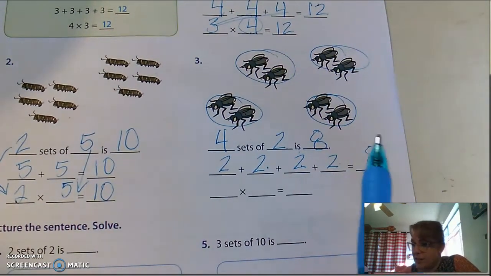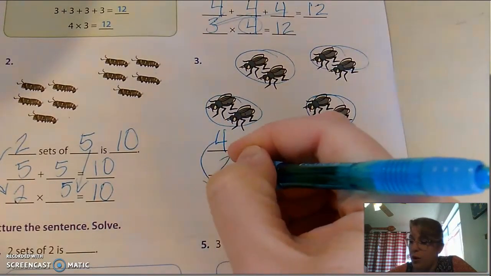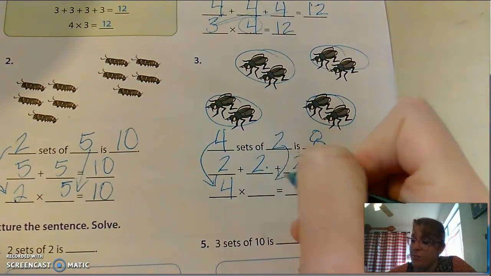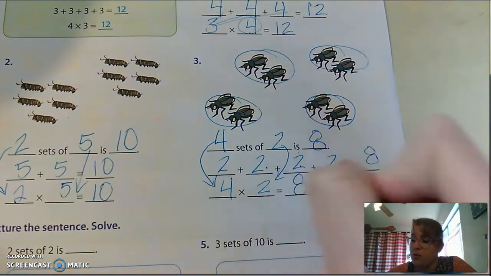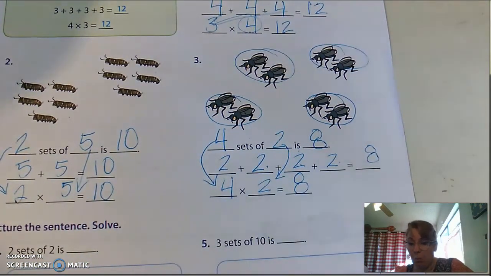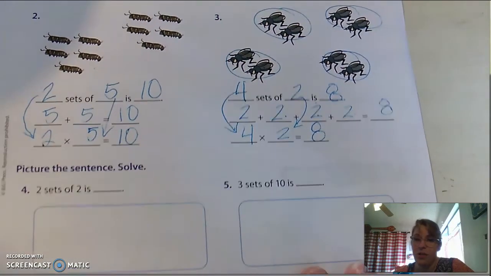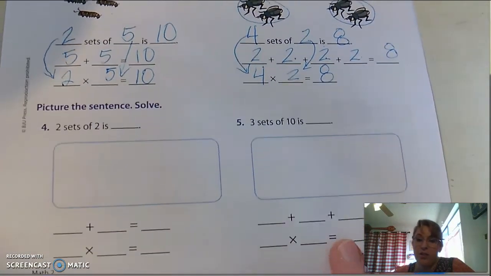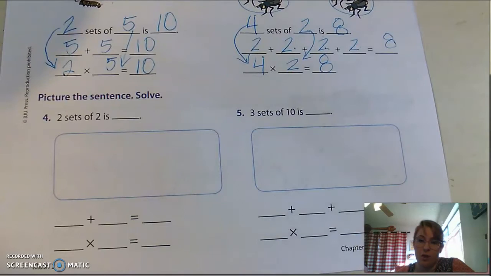How can I write this as a multiplication problem, though? 4 times 2 equals 8. Okay, we can do this. Picture the sentence and solve.